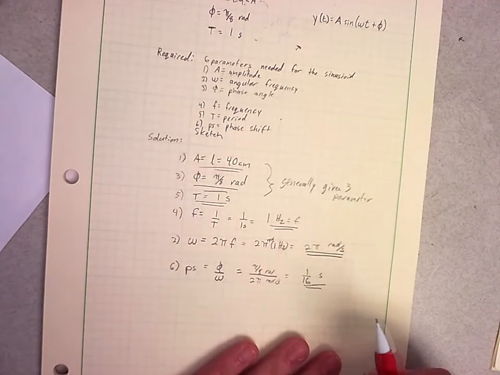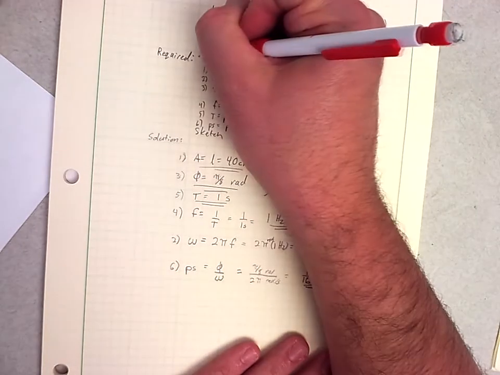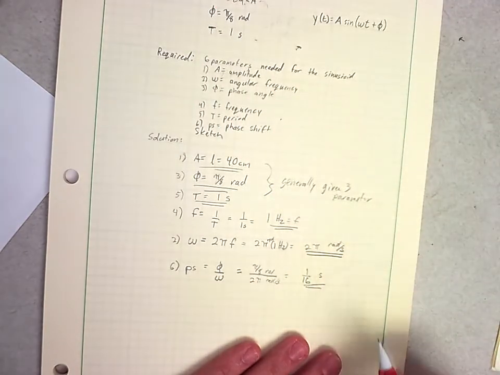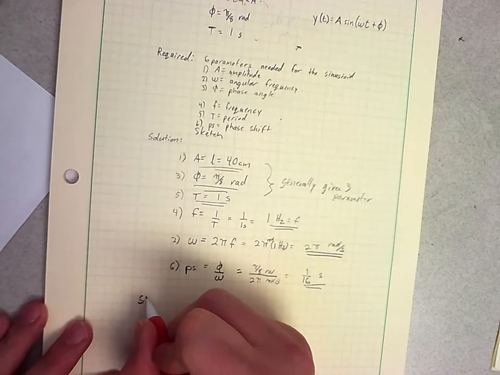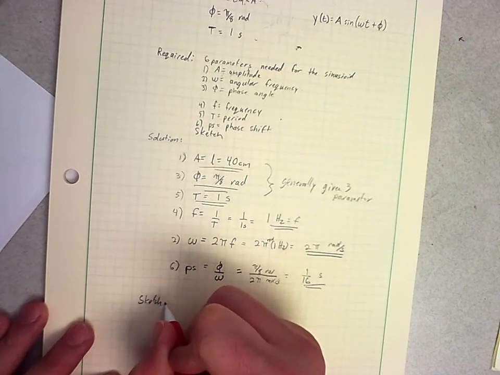So that's part A of part 1, which is getting the 6 parameters. And then for the sketch, I'm going to stop and make a different video for the sketch.